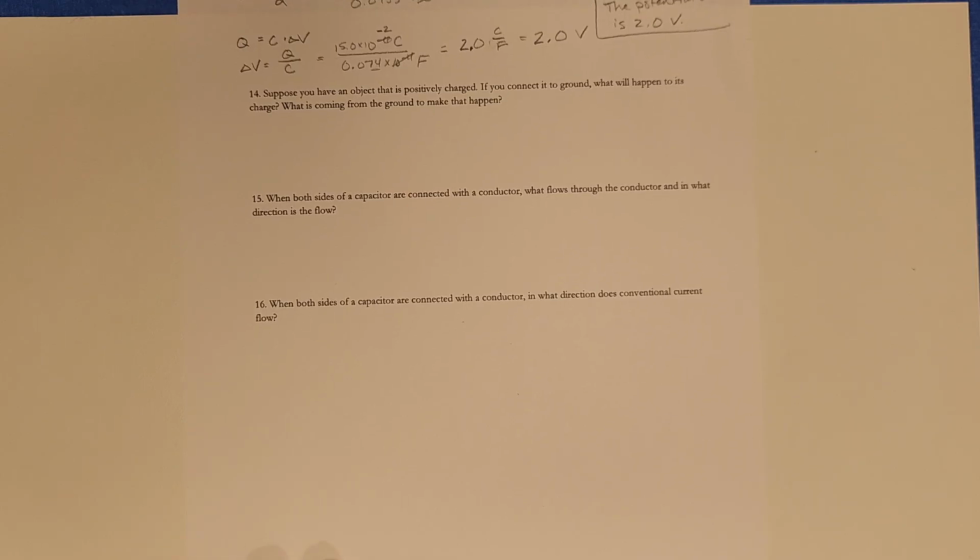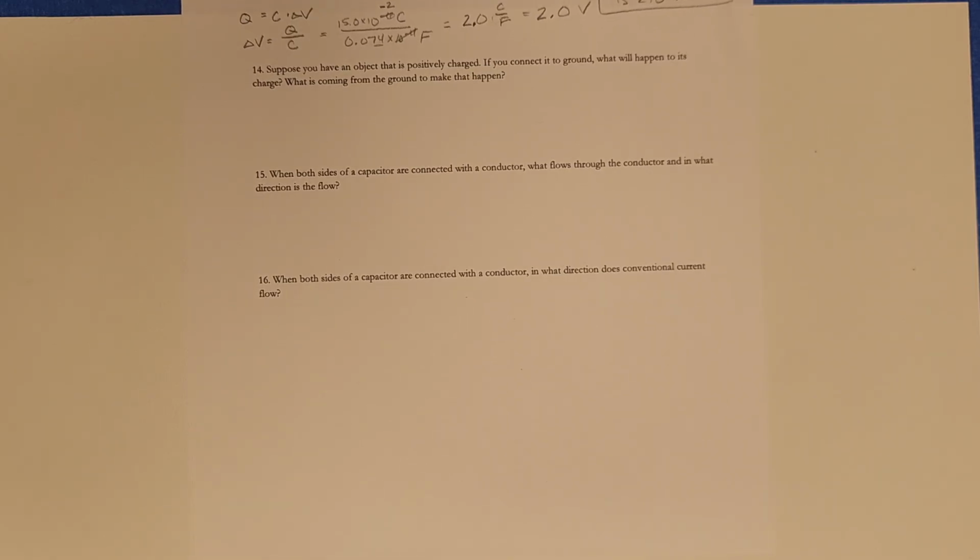For 15, when both sides of a capacitor are connected with a conductor, what flows through the conductor and in what direction is the flow? So electrons are what move in a conductor, and they always are going to go toward positive charges. So the electrons flow from the negative side to the positive side.